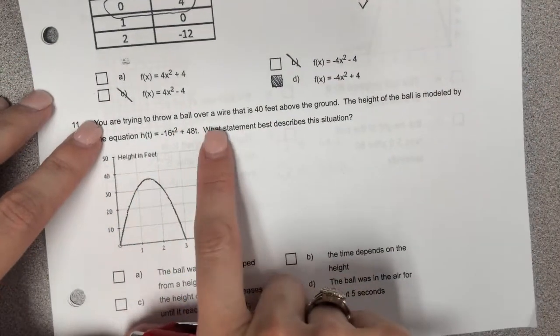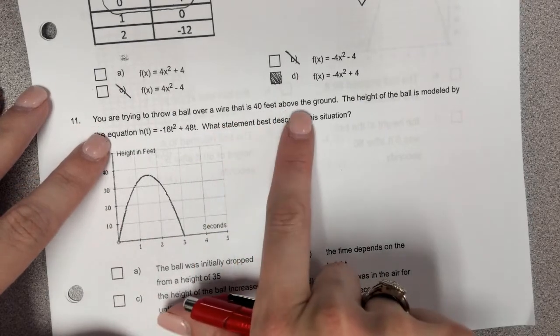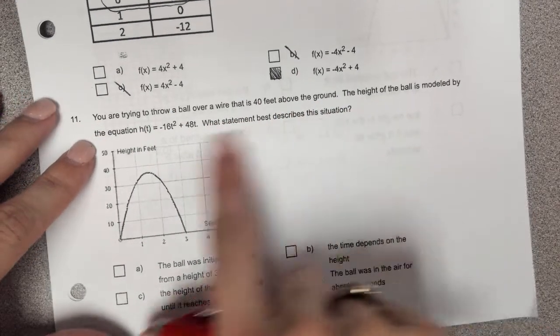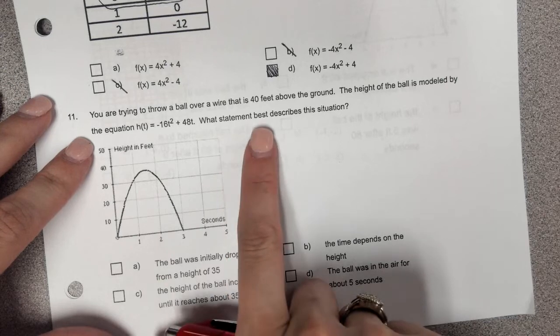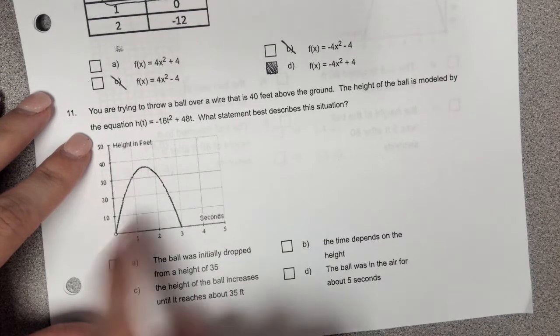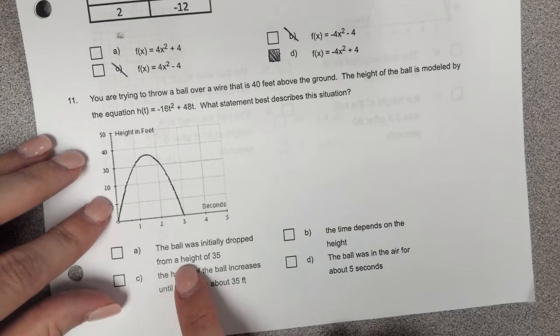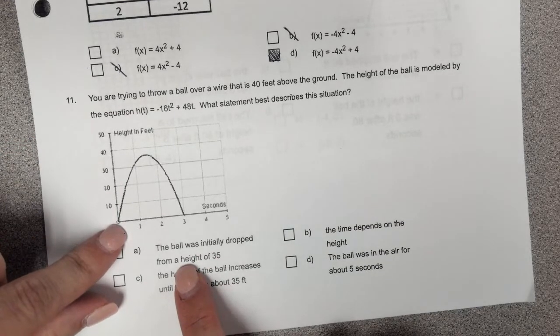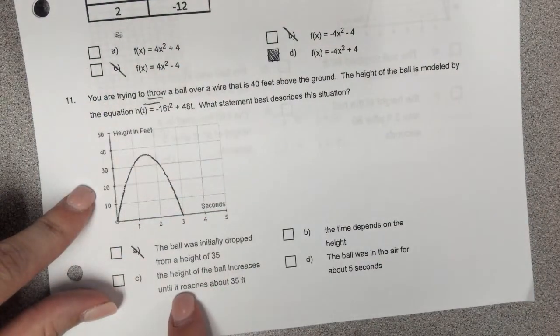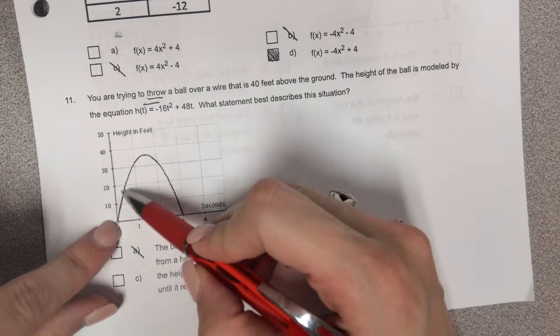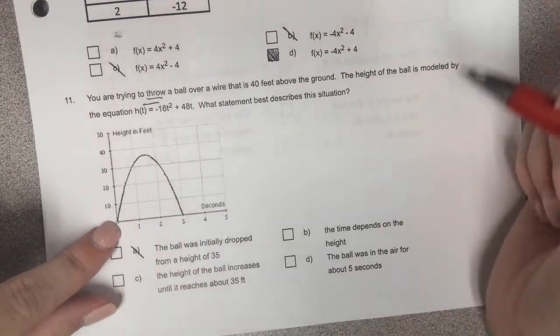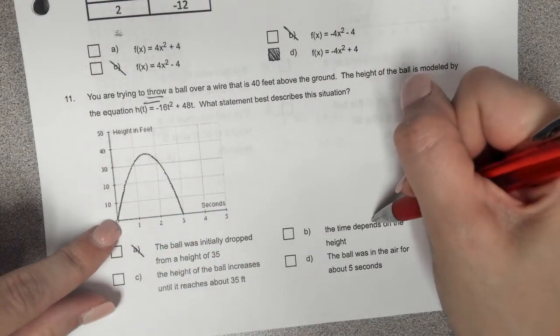All right, you're trying to throw a ball over a wire that is 40 feet above the ground. The height of the ball is modeled by this equation. What statement best describes the situation? All right, so here's our graph. The ball was initially dropped from a height of 35. Well, no, it wasn't dropped. It's here and you're throwing it, which it even says here. The height of the ball increases until it reaches about 35. Is it increasing until it reaches about 35? That could be it.